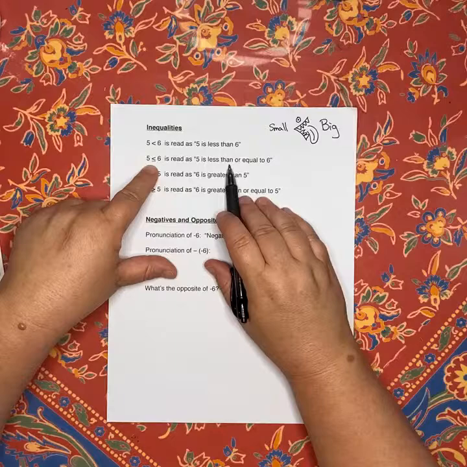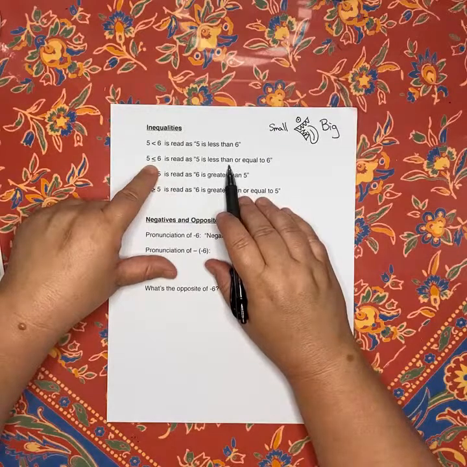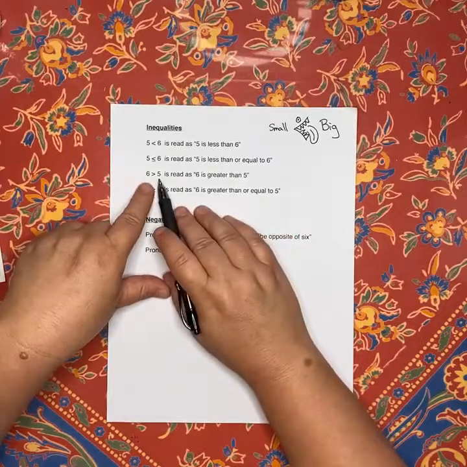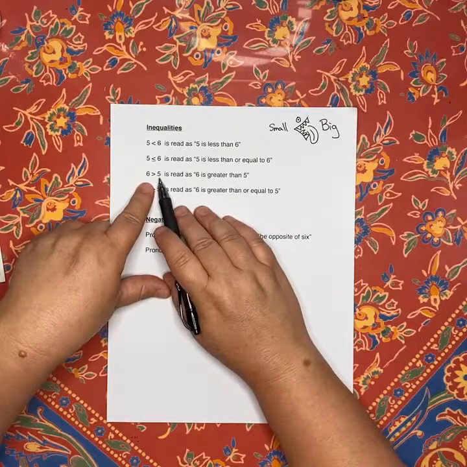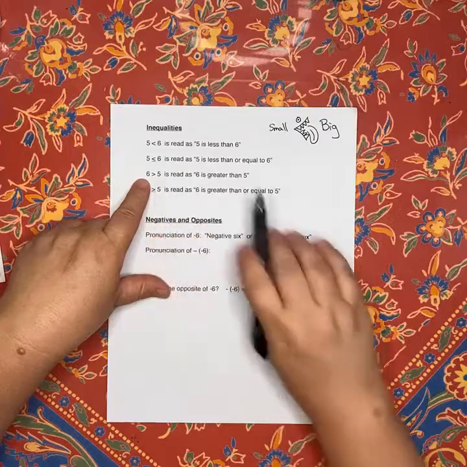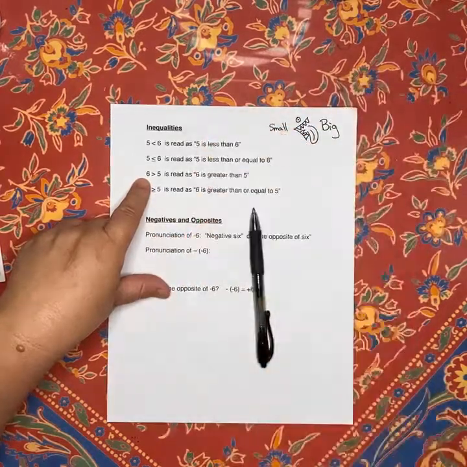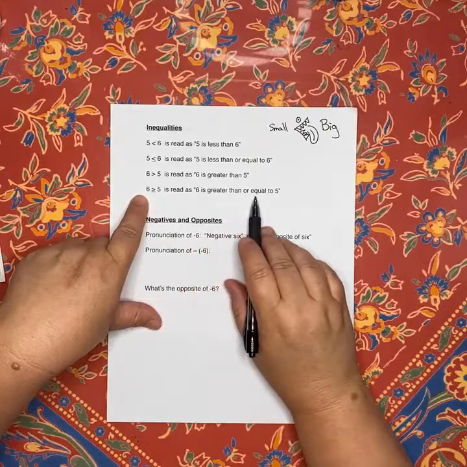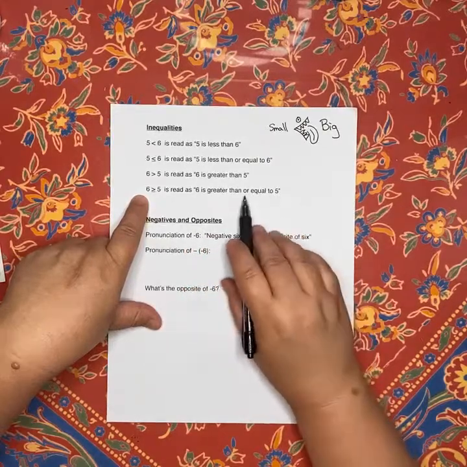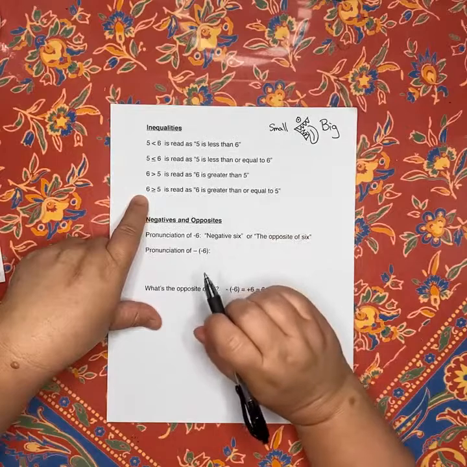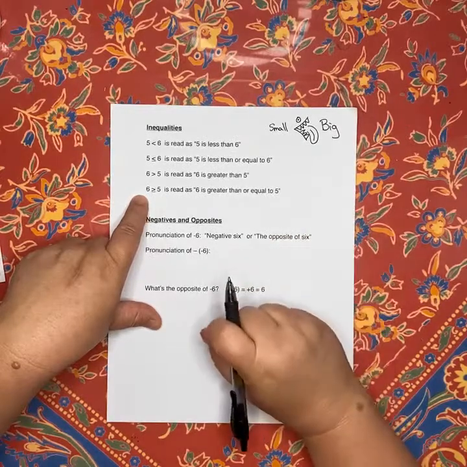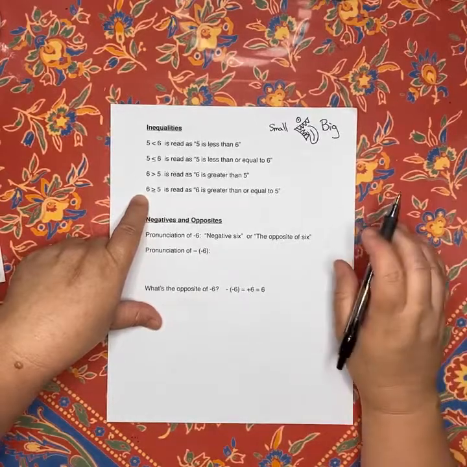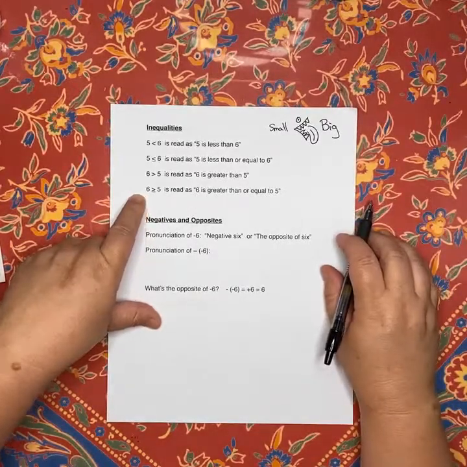So 5 is less than 6, so that's fine. 6 is greater than 5 is this one, right? So this one, I've written the big number on the left, so the inequality switches around to the other direction. And then this says 6 is greater than or equal to 5. Again, this is true. The or says one of these two things has to be true at least. And the answer is yeah, 6 is greater than 5, so it's also greater than or equal to 5. Okay, so that's just a quick review.